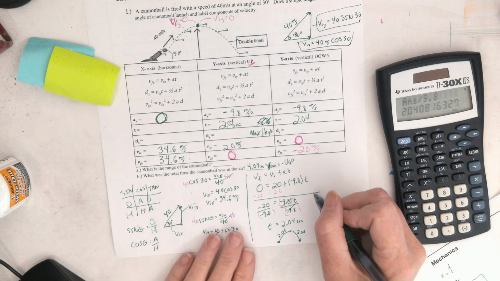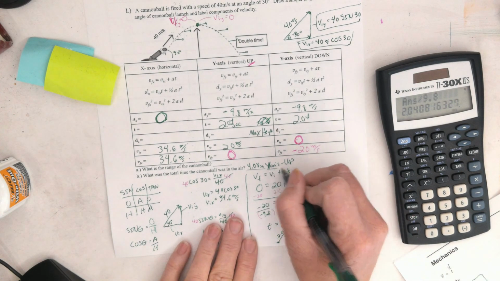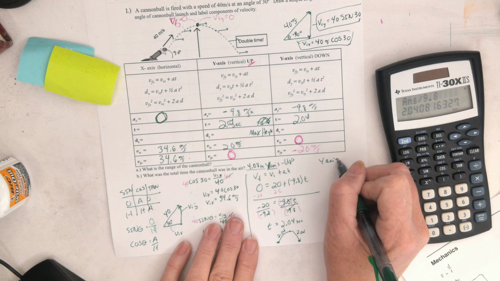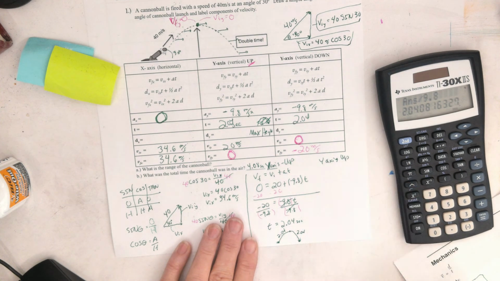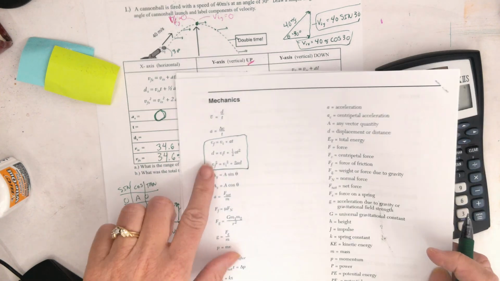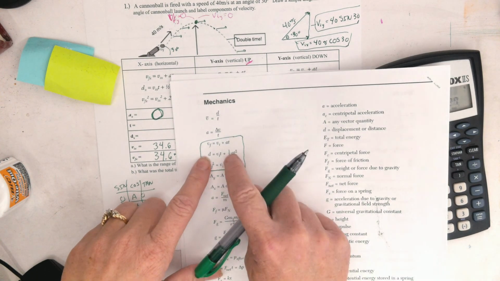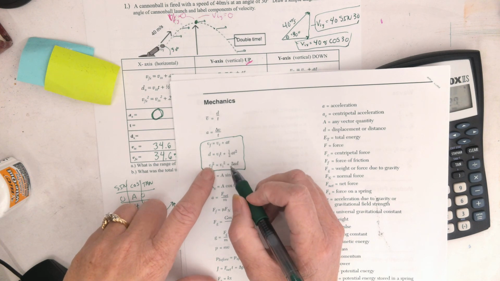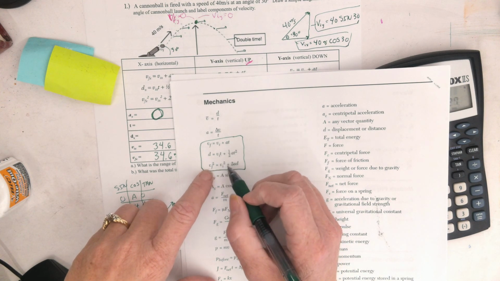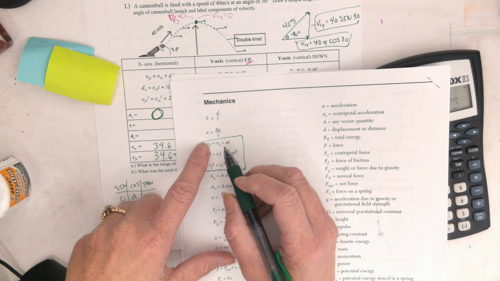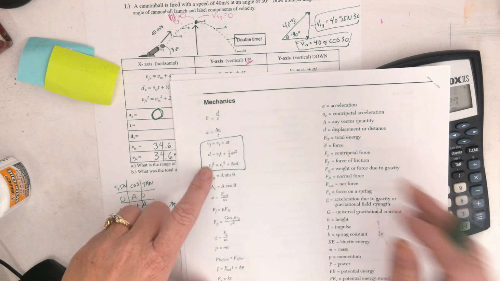Now I got to find the total height. What's the height? Still the y-axis up. I do dy. Let's see. Which one's good? Well, that one's going to be annoying because there is initial velocity. Yeah, I might do this one. This one's probably easiest because that's a 0 right there. Yeah, that's a 0 there too. Oh, no, it doesn't have a d, so I have to do this one.